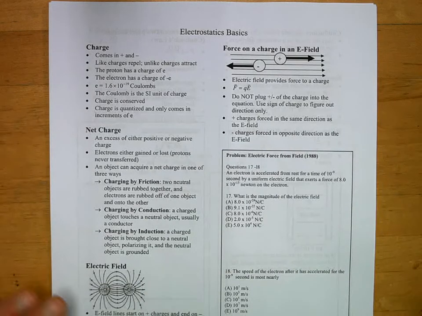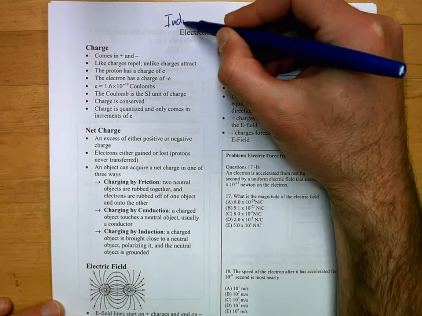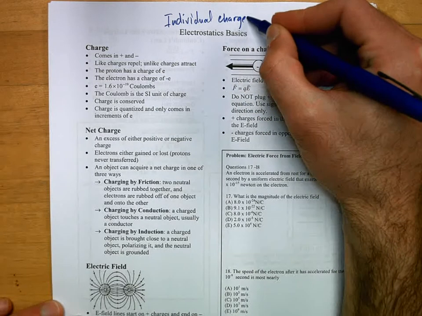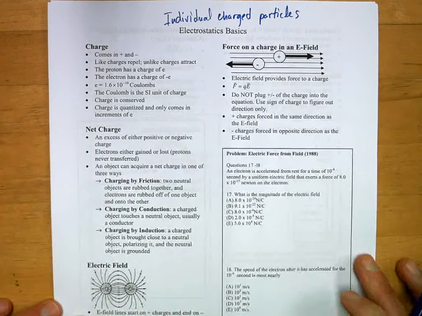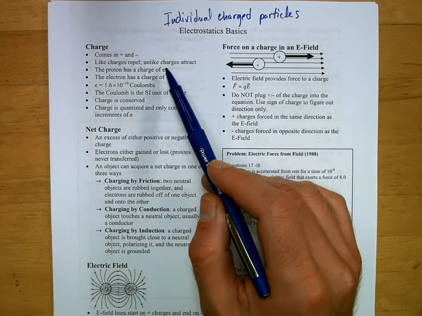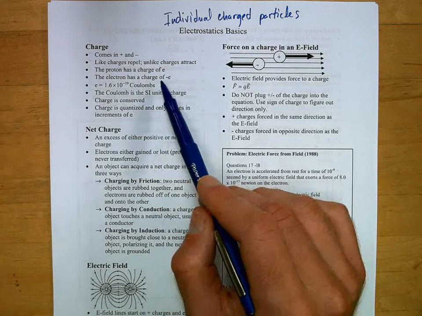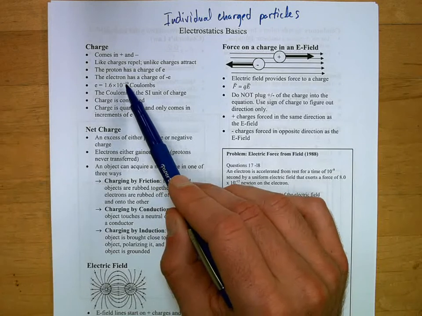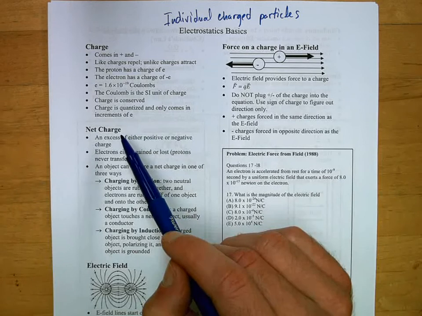What is electrostatics? Electrostatics is the study of individual charged particles. The two most common charged particles are the proton and the electron. Now they have the same charge, 1.6 times 10 to the negative 19th coulombs, but the proton is positive and the electron is negative.